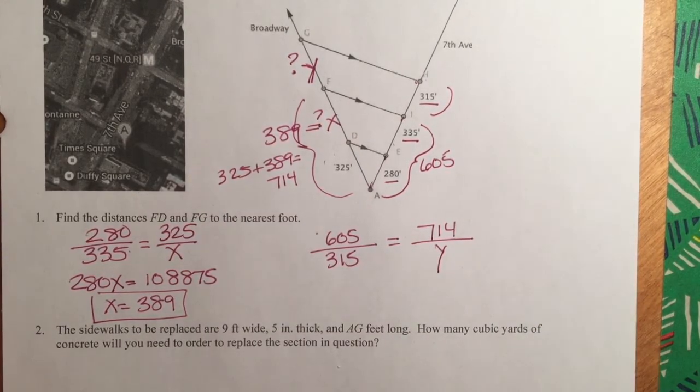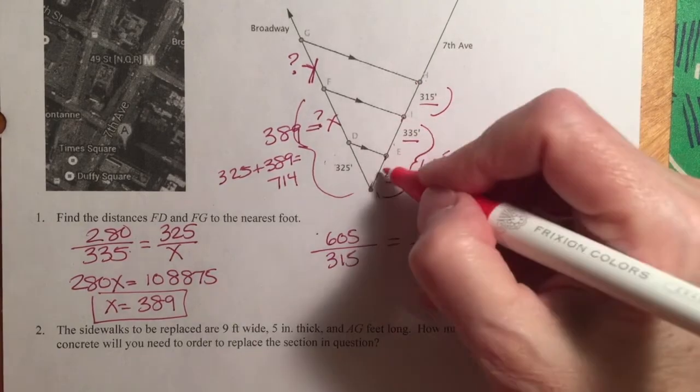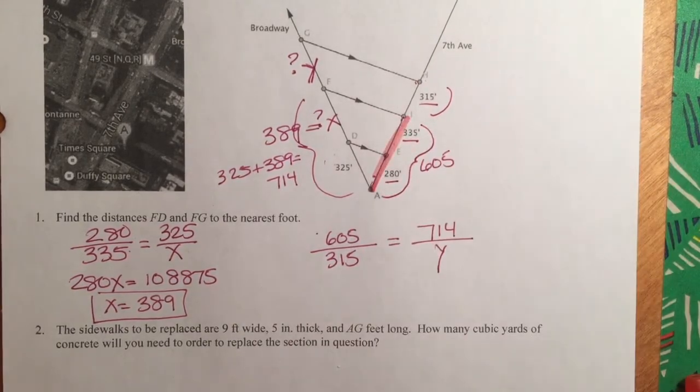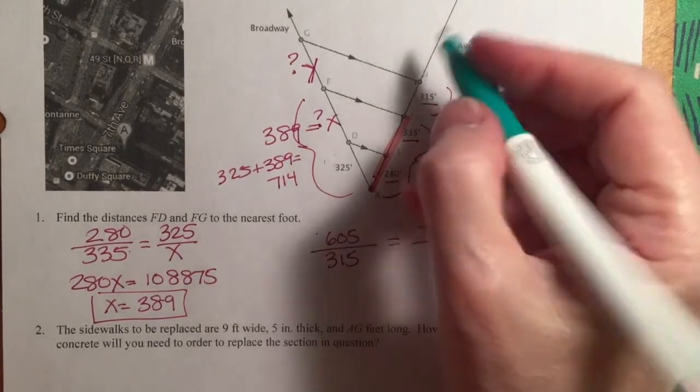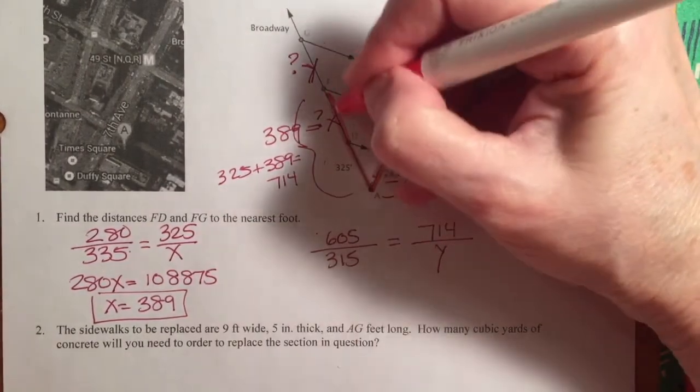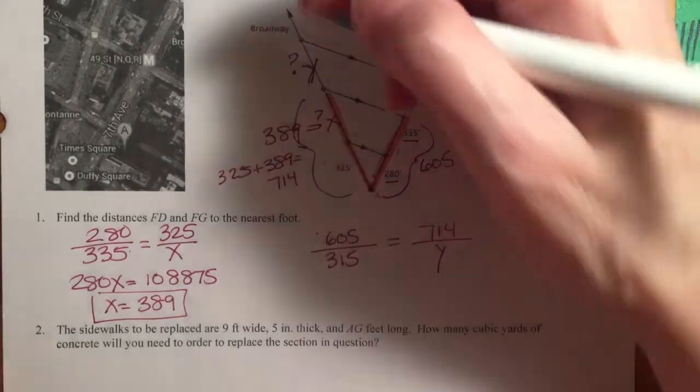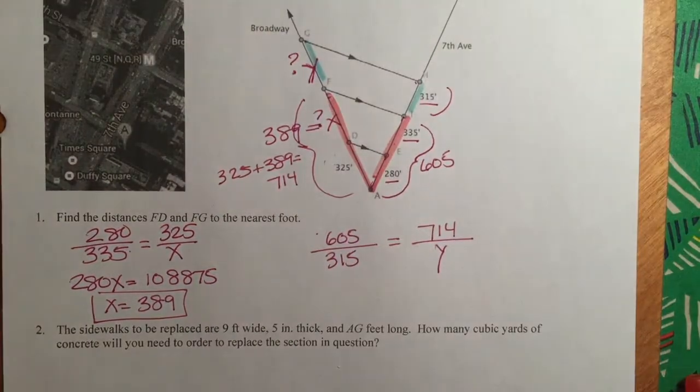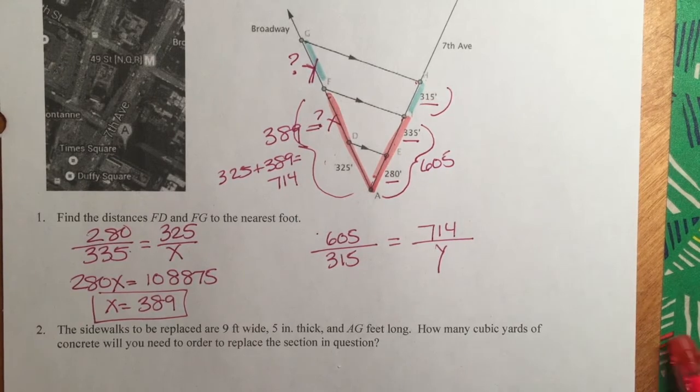Okay, so in each of these cases, we took the bigger piece compared to the smaller piece, and the bigger piece compared to the smaller piece, right? You just have to make sure you're following the same pattern. You can't be mixing them together.